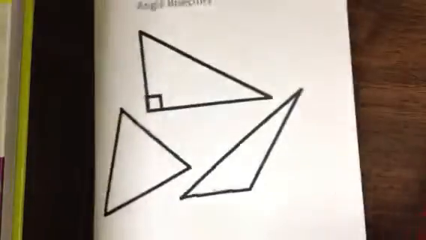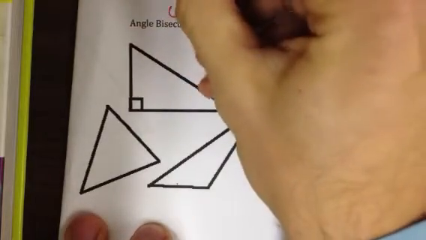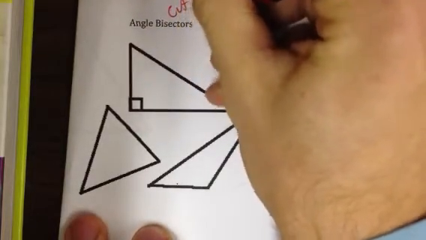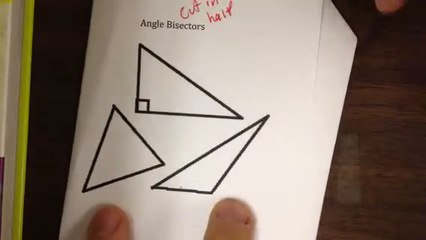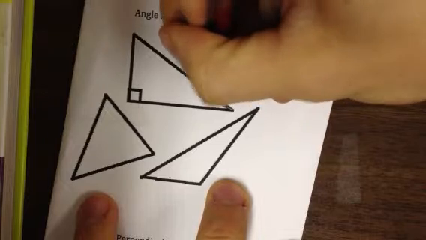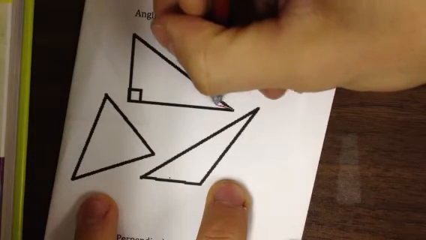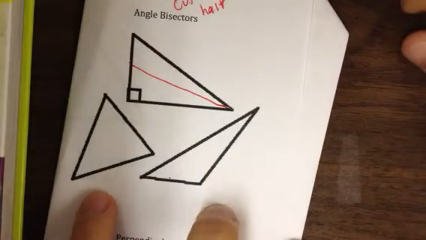Okay, an angle bisector, you're familiar with that already. You know what an angle bisector is. Bisector means to cut in half. Write that down if you don't already know it. So it's going to cut the angles in half. So in a triangle, basically just what we mean is that it's going to take this angle and it's just going to cut it exactly in half and do something like that.